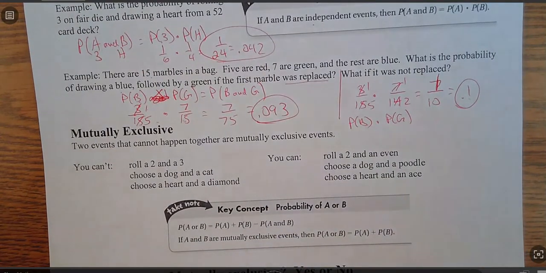So that's dependent, independent. A whole other idea is what's called mutually exclusive. And oftentimes we mix these up. Students will think if something's mutually exclusive, that means it is independent, and vice versa. They're not. Okay, that's not the case. And we'll talk about it at the bottom of the page here.